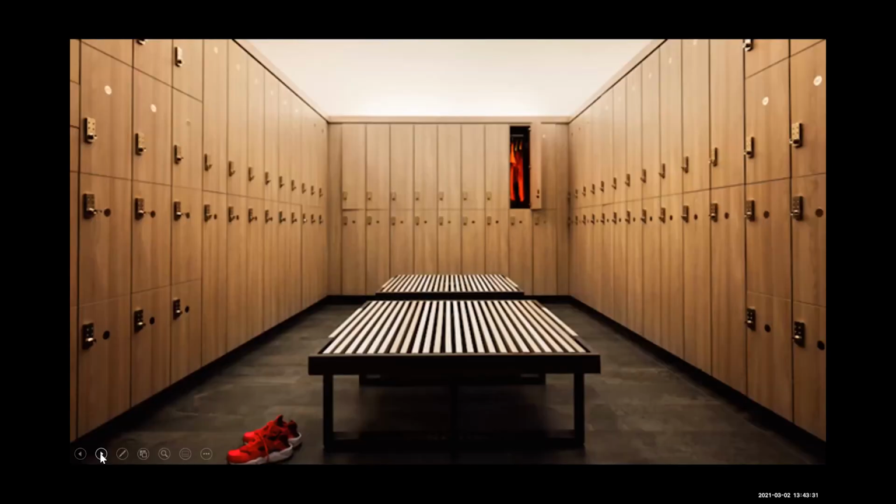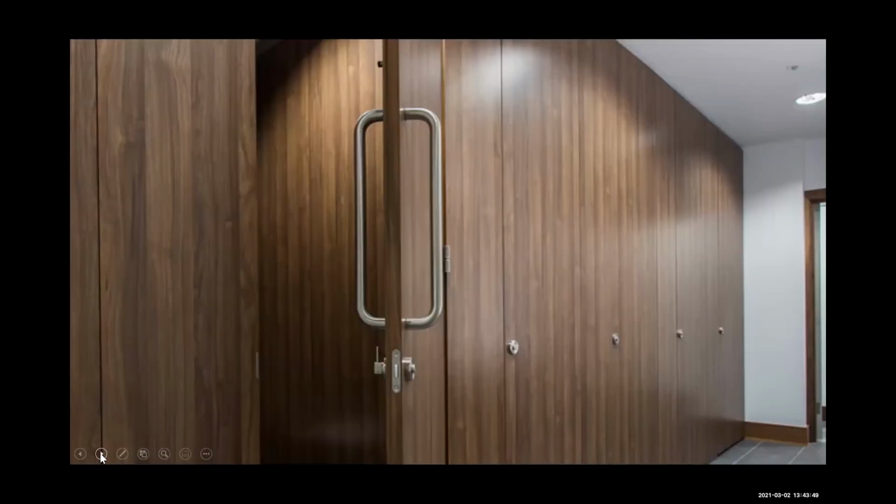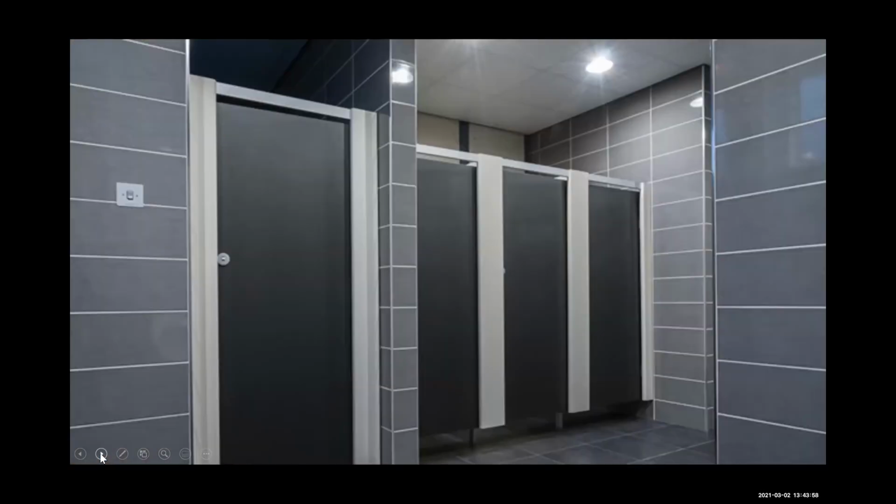Laminate is also great for lockers. This particular locker room is in an Equinox gym in Southern California. Higher end gym, obviously. These are toilet cubicles that are located in Rotherham United Football Stadium in the UK. The nice thing about laminate is it can be manufactured to full height for greater privacy, accommodating all genders. Another application for bathrooms.